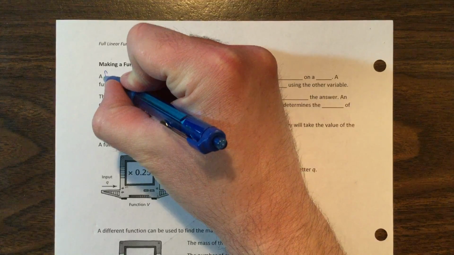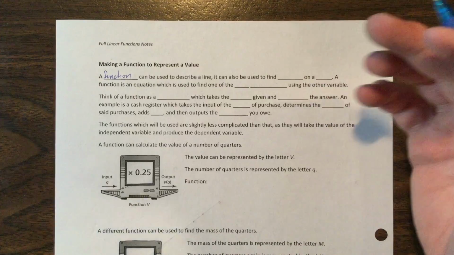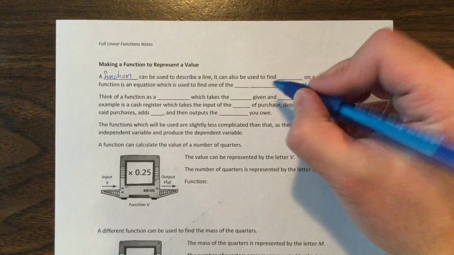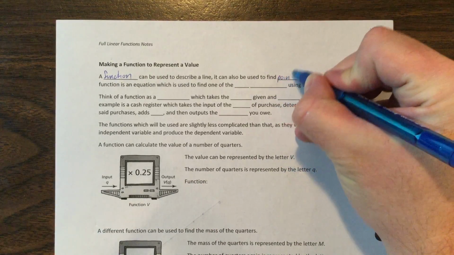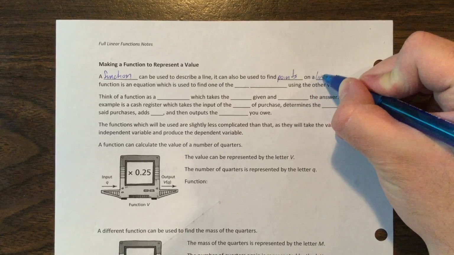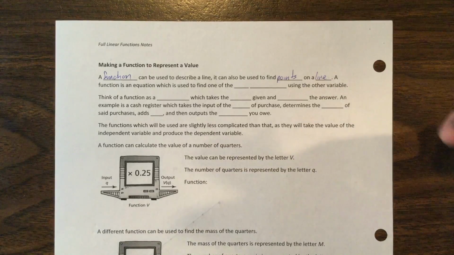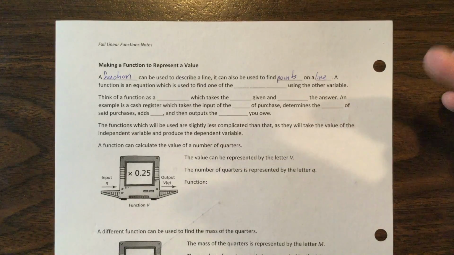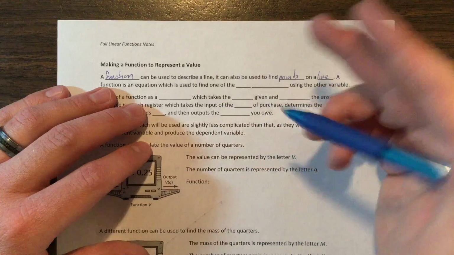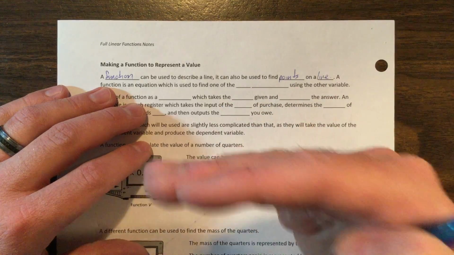And so we can say that a function can be used to describe a line. Okay, it can be used to find points that are on a line. So in that previous example where we were looking at how much fuel is left after 500 kilometers, if we had a function for that, we could type in the 500 kilometers and it would spit out how much fuel is remaining.